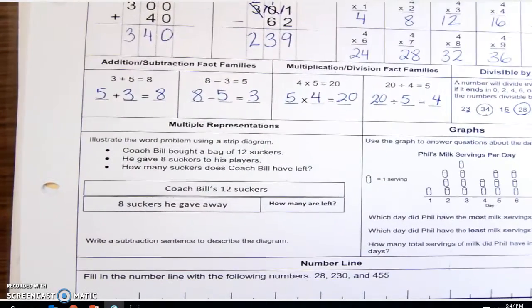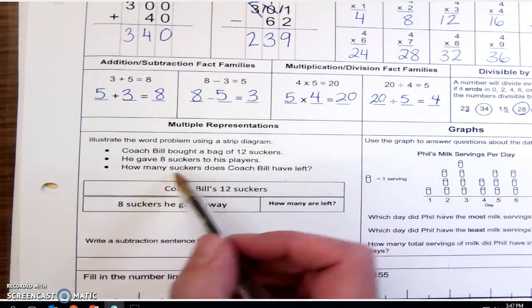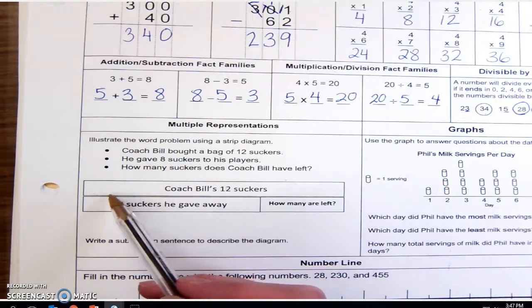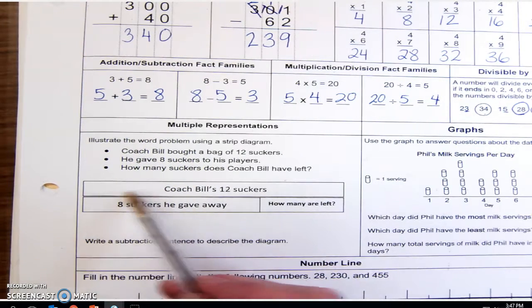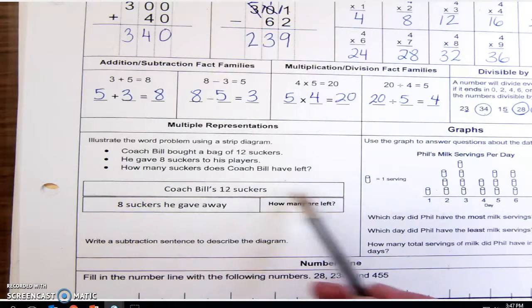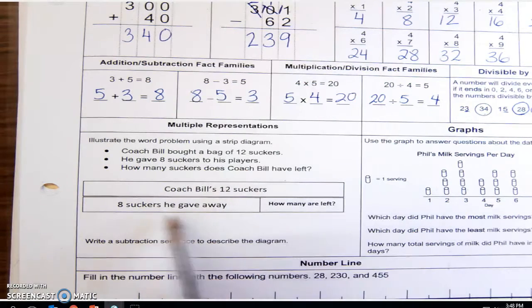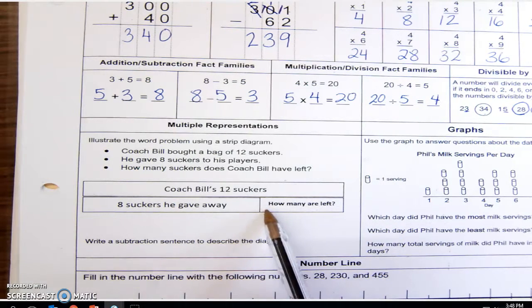Under the multiple representations, we have a strip diagram for the word problem. Coach Bill bought a bag of 12 suckers. This strip right here represents all 12 suckers. He gave 8 suckers to his players. So he's going to give away part of that 12. He's going to give away 8. And we have this part that is left.